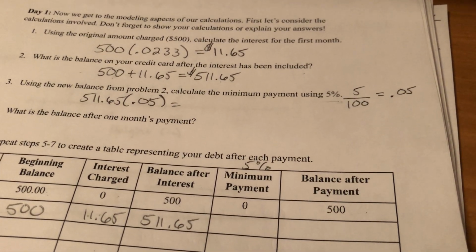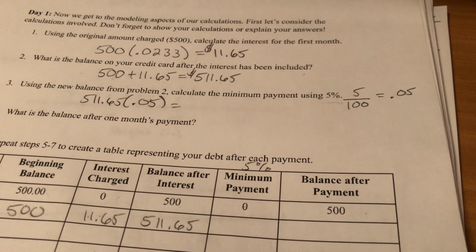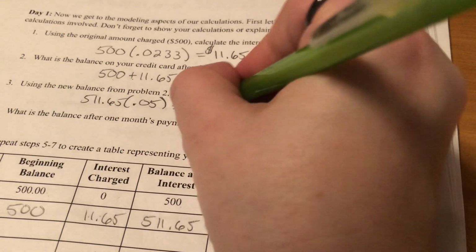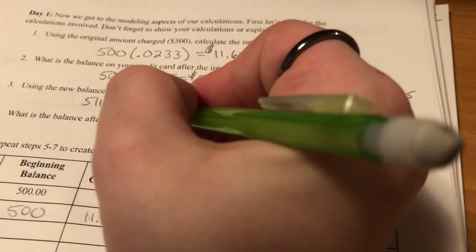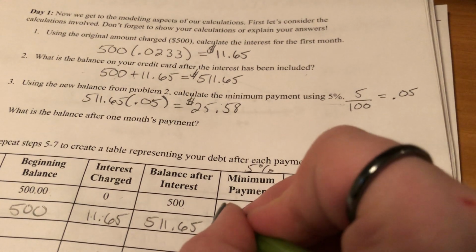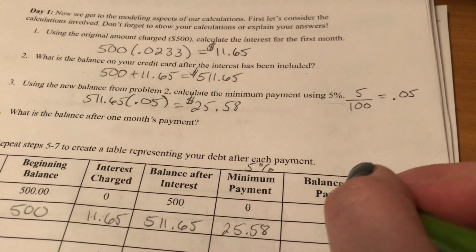All right, so 511.65 times 0.05 equals about $25.58. Now your minimum payment is going to depend on how much you owed and what 5% of that is. And that's the interesting part about working with percents. And again, I apologize for the shaky camera work. My camera is attached to my desk right now.